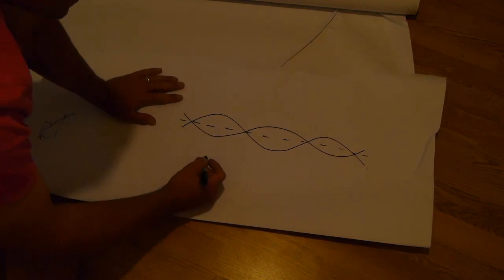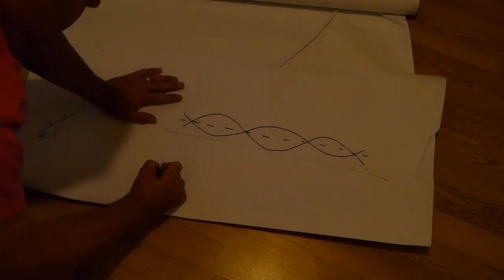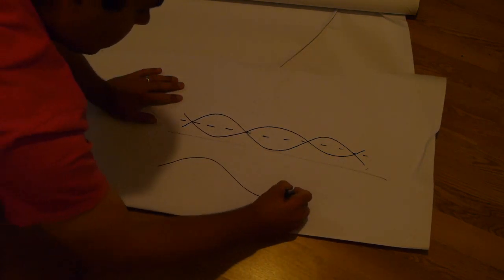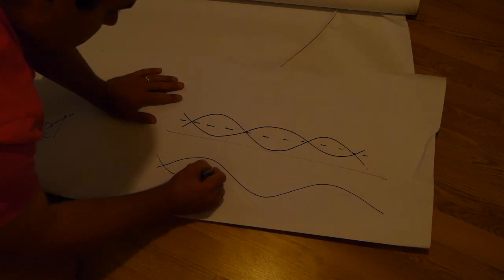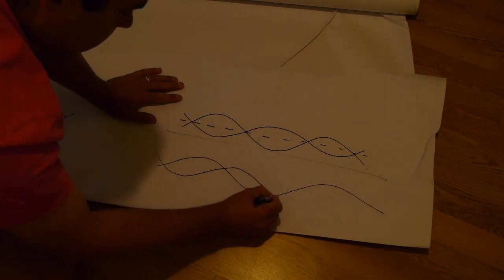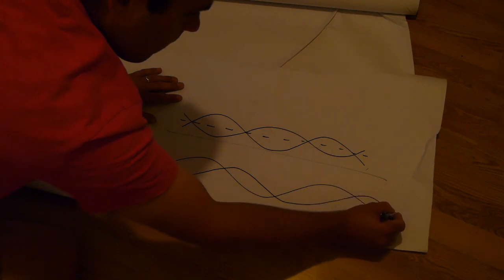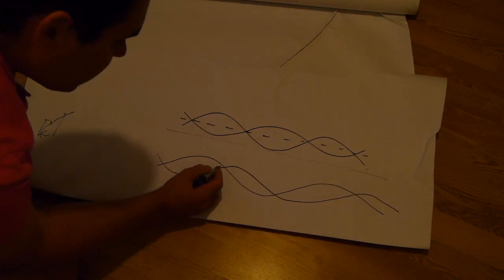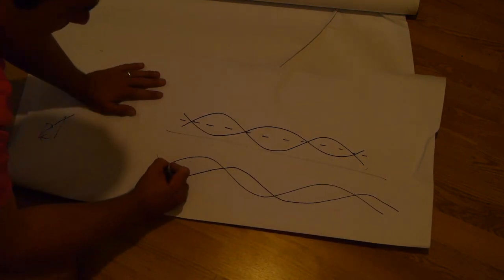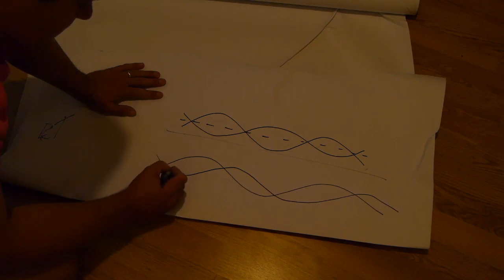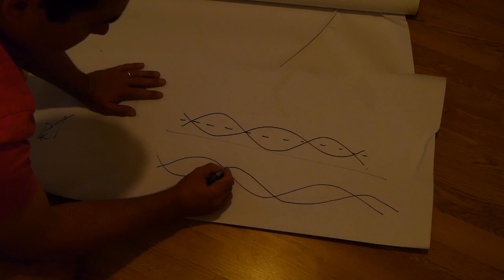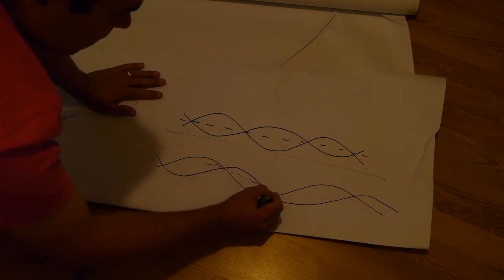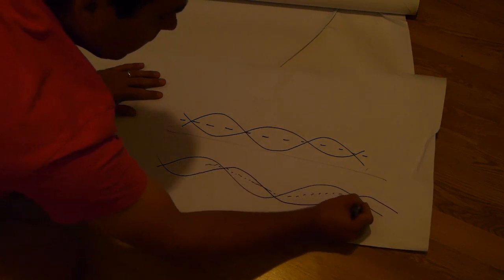What's happening in our speaker is this. There's the woofer, and here's the tweeter. So you can see they're kind of overlapping a little bit, and the resultant might be something like over here you have a little bit of output, and then down here, and then up here.